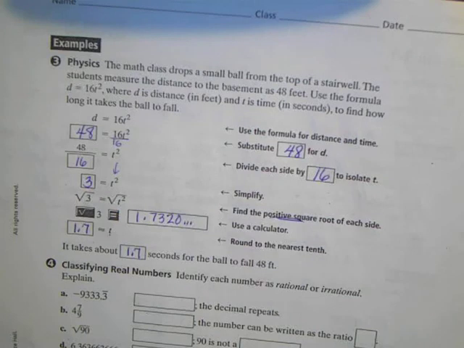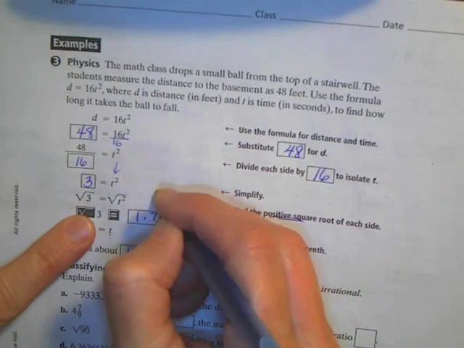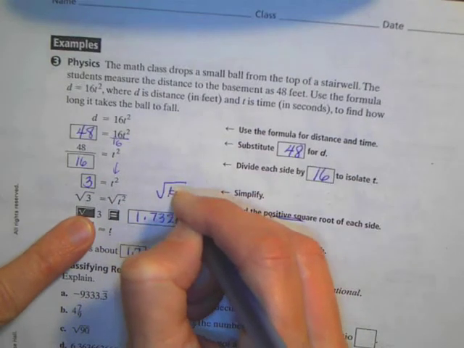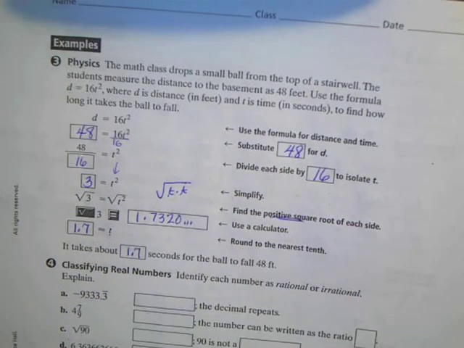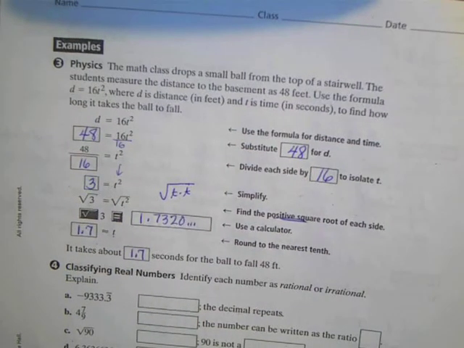So again, you will need to be using a calculator on here. And remember, the square root of t² is going to be t because t times t. Okay, t is repeated twice as a factor, so it's its own square. The square root of t² is t.